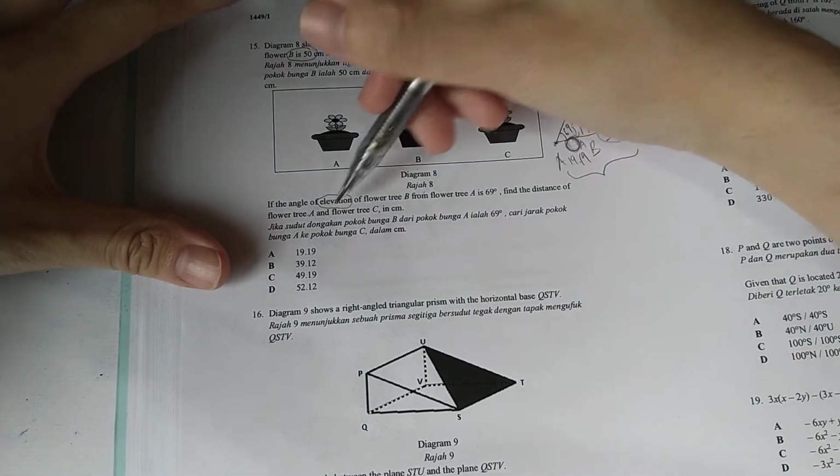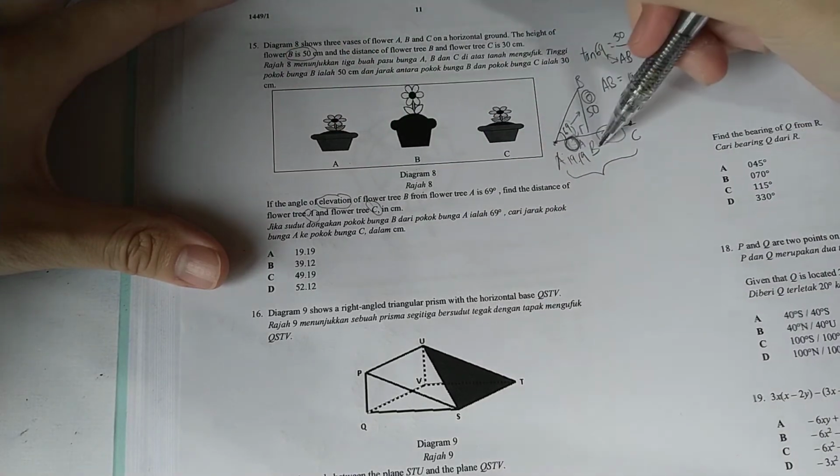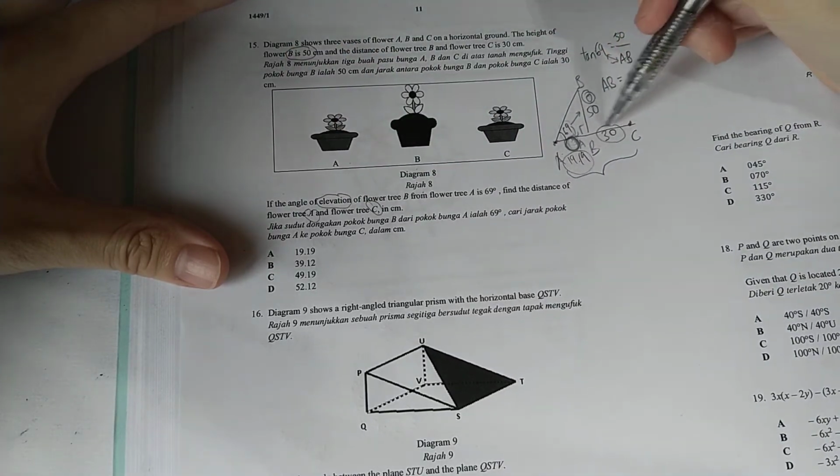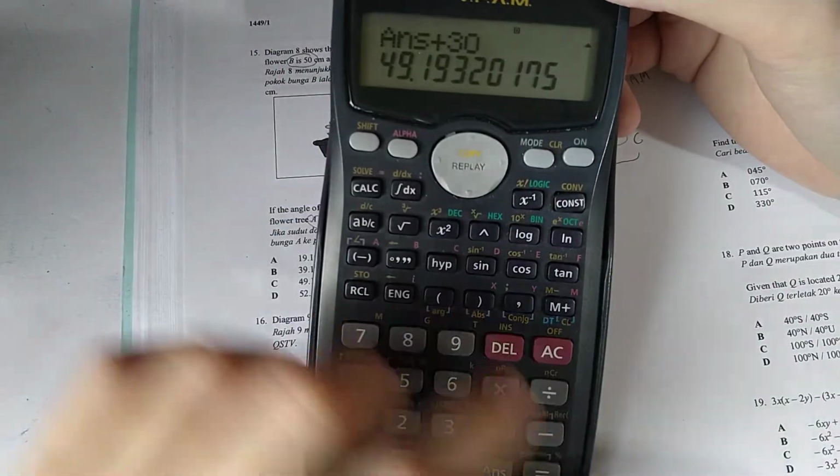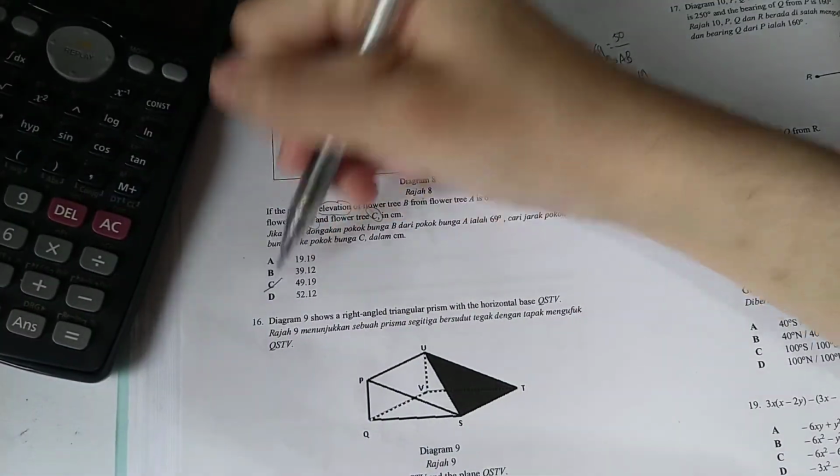Remember, they want you to find A to C, not A to B. So you have to take the 19.19 plus 30. So this is not the final answer. You have to add 30 first. This is the answer. So the answer is C. Not A, not A. The answer is C.